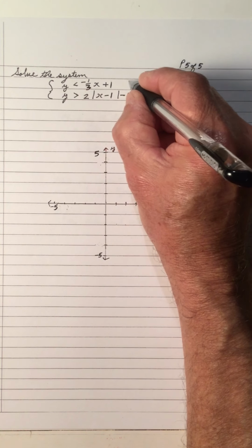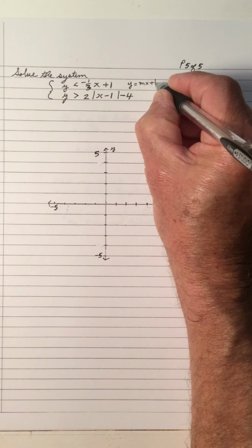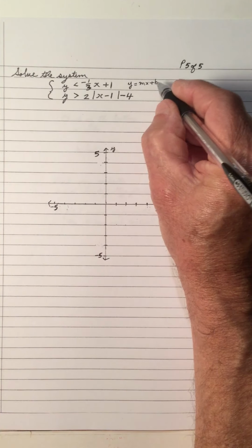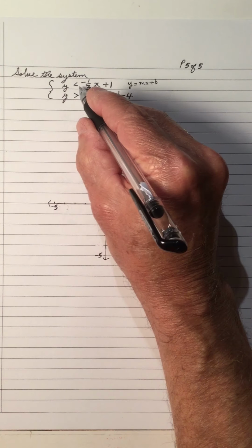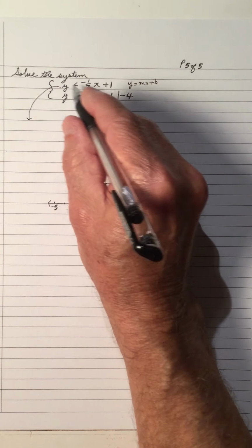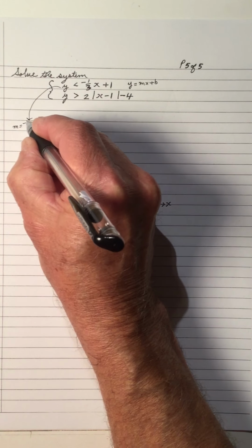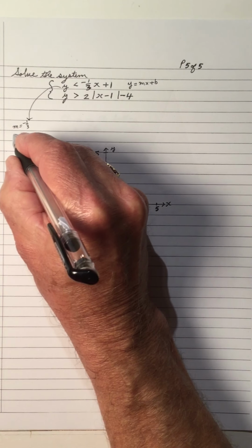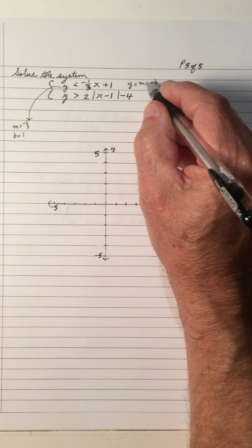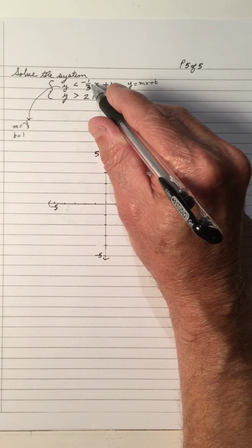This one is y equals mx plus b. Even though I'm putting equals here, I know that's a less than, but this is the equation of a line, which, if you look at it with an equal sign, has a slope of negative 1/3 and a y-intercept of 1. Y equals mx plus b. So let's graph this inequality. This is linear.